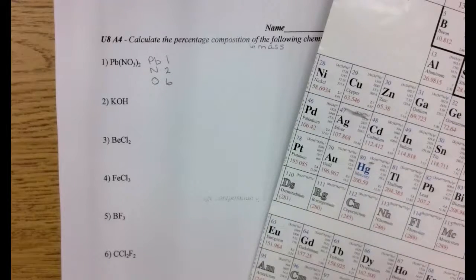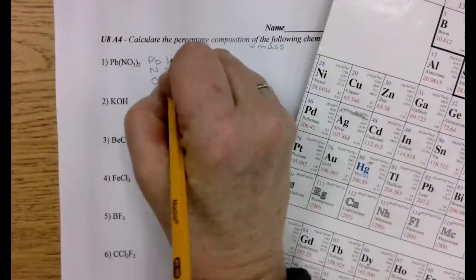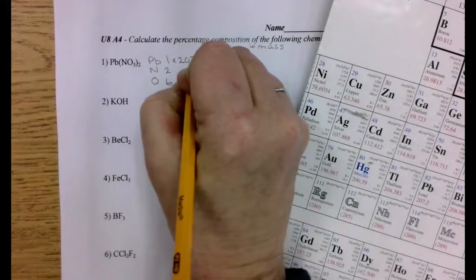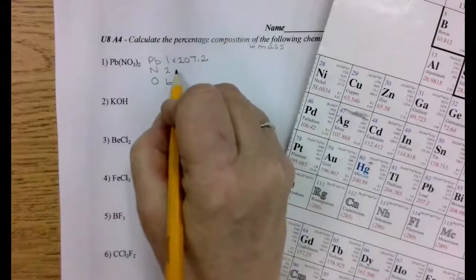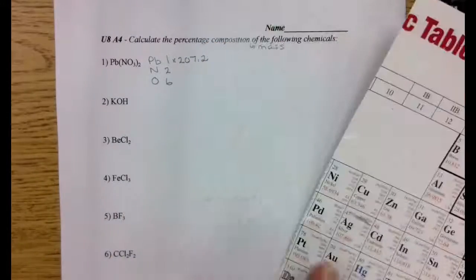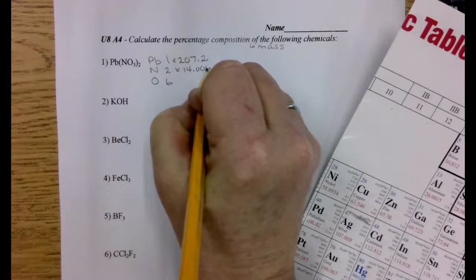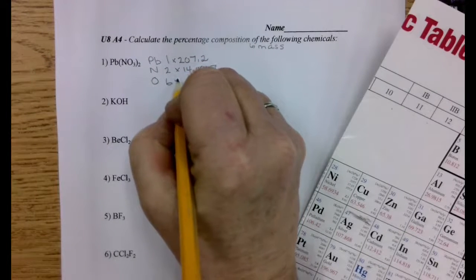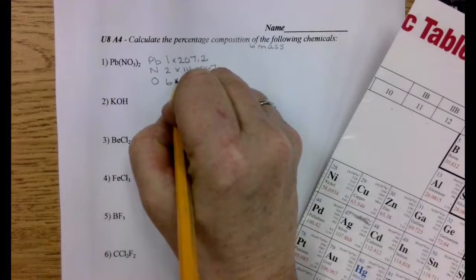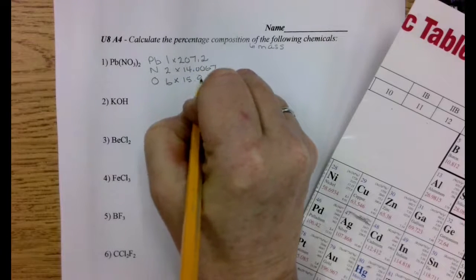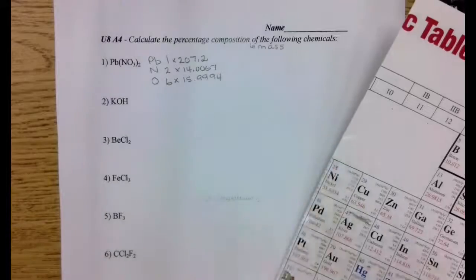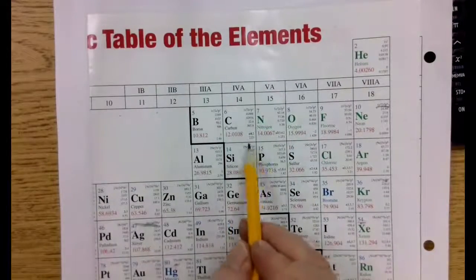I find lead to be 207.2, nitrogen 14.0067, excuse me, and oxygen is 15.9994. And I get that right from this red number on your periodic table.